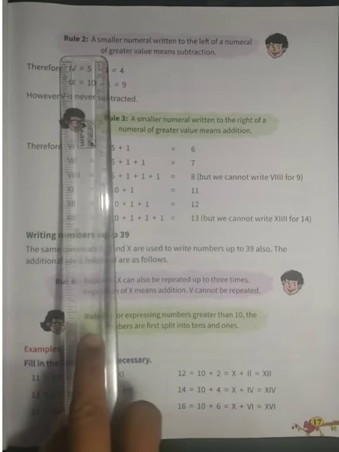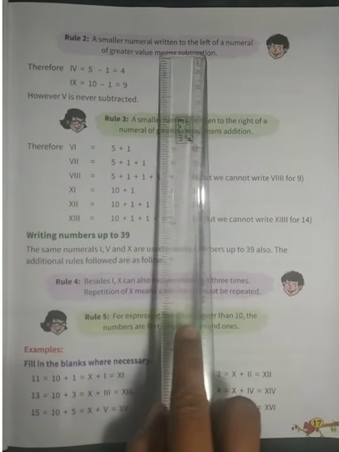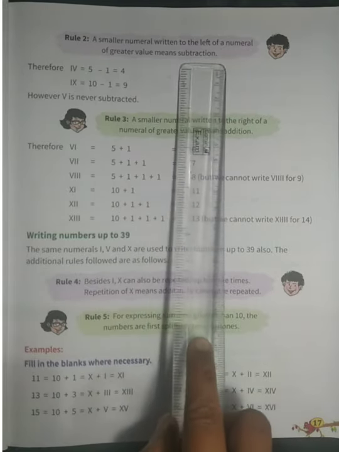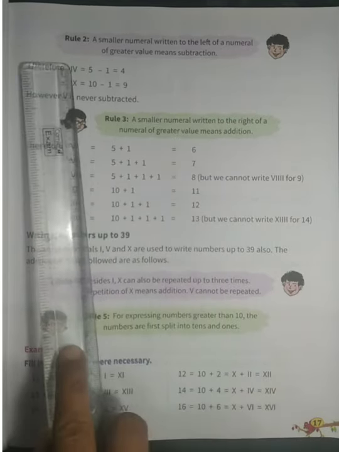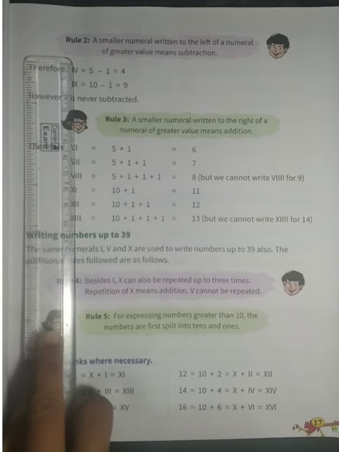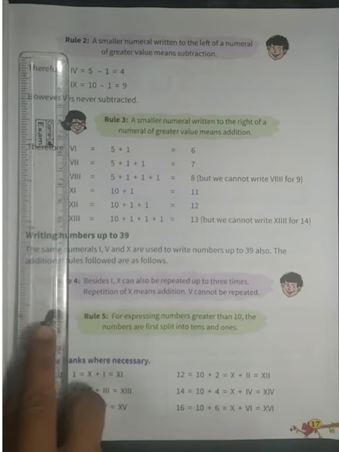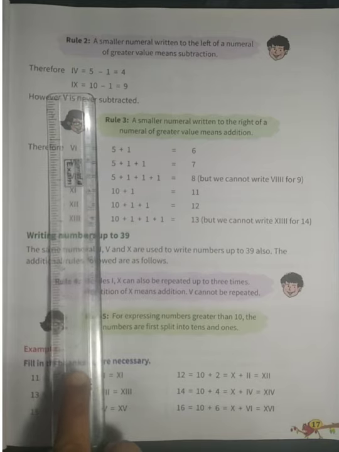Rule number 2 says a smaller numeral written to the left of a numeral of greater value means subtraction. For example, here you can see that V is 5 and on the left-hand side I, that is 1. So 5 minus 1 is 4. The same thing with 9.